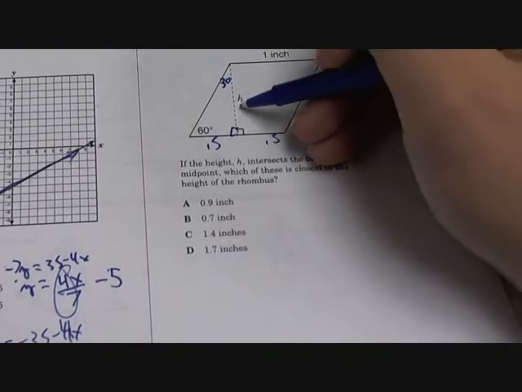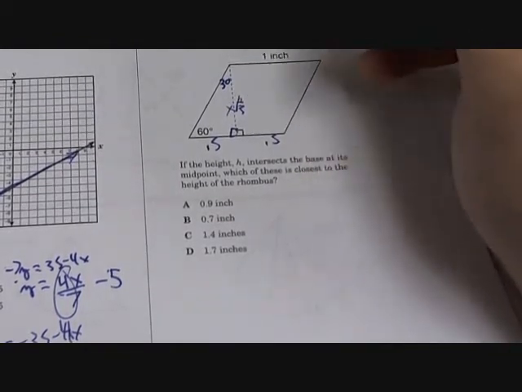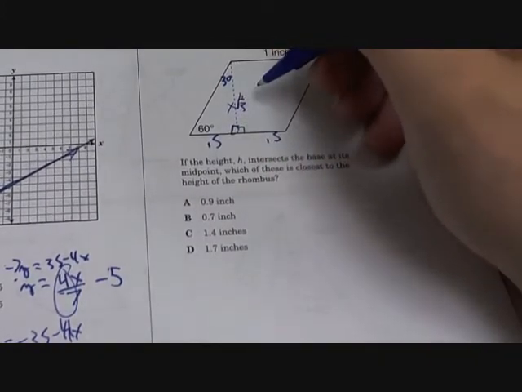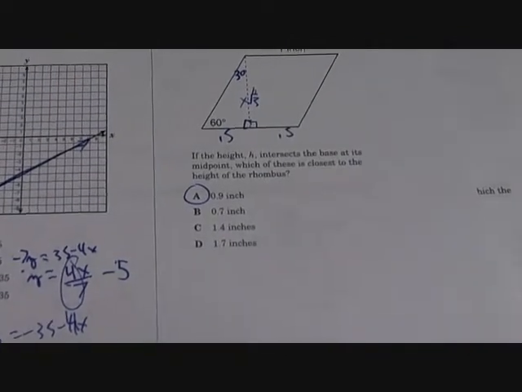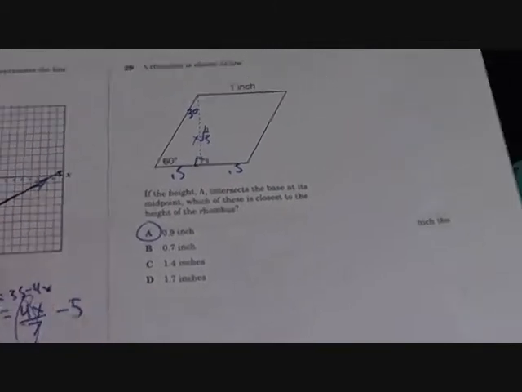So to do this, you know this is square root of 3x. You have to know the rules of a 30-60-90 triangle. So 0.5 times the square root of 3 is close to 0.9 inches. So this one you have to know the rules of a 30-60-90 triangle.